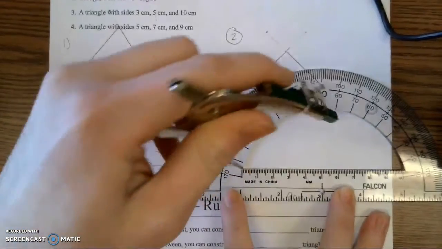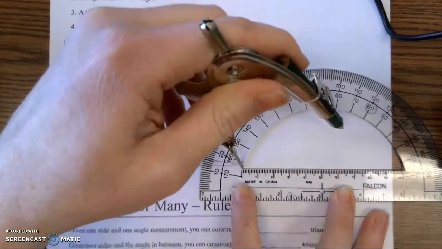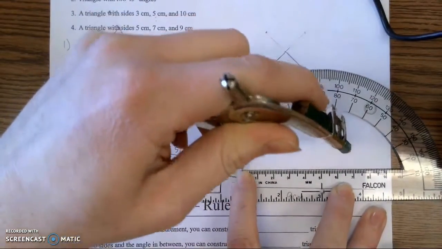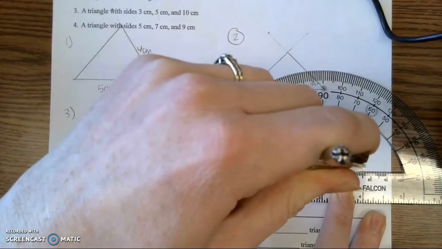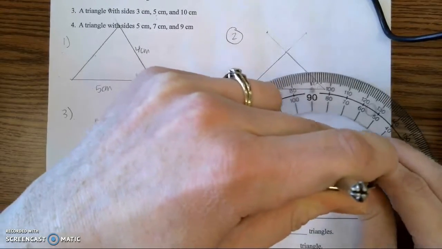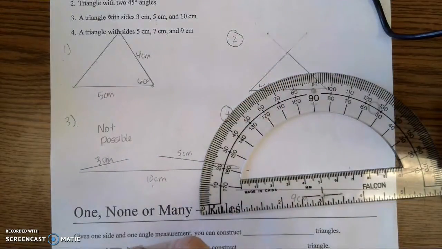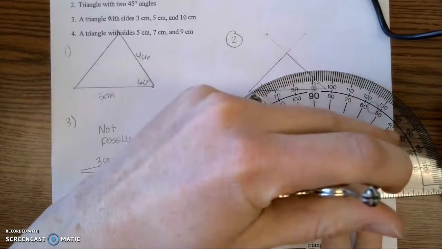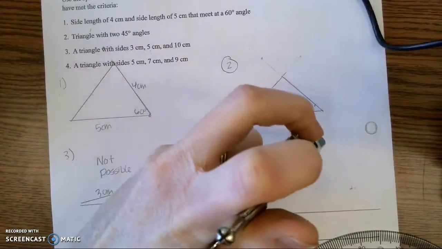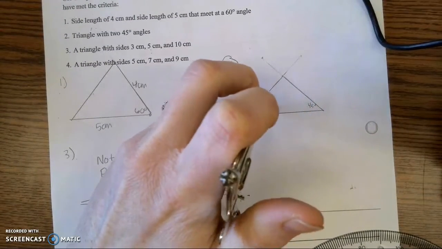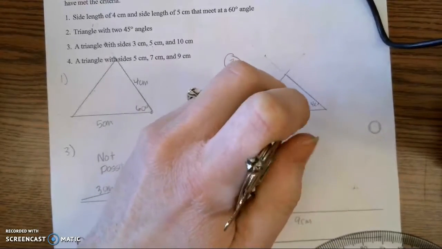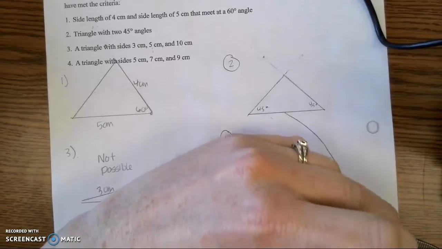So we'll do 7 first. I'm going to put my point that does not have the pencil attached at 0, and I am going to put my other point at the measurement that we need, so I'm going to put it at 7. Okay, there we go. So that's 7. Now I'm going to draw an arc. The arc is just going to look something like this.